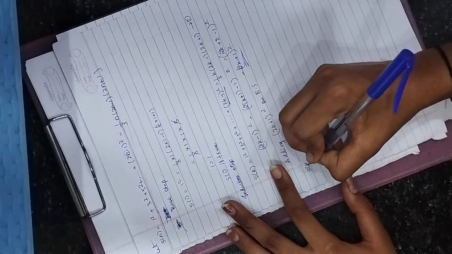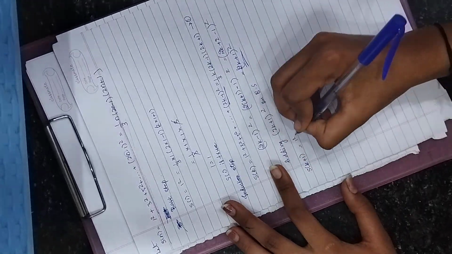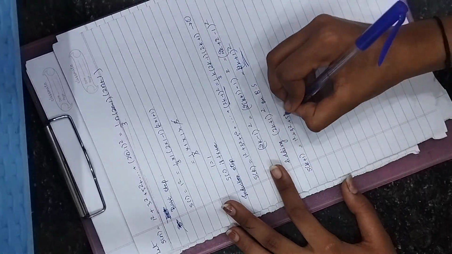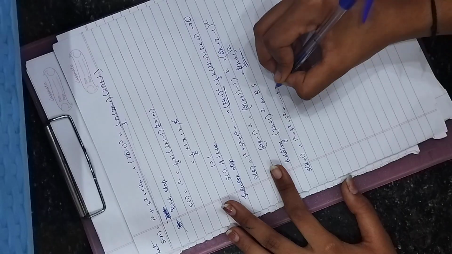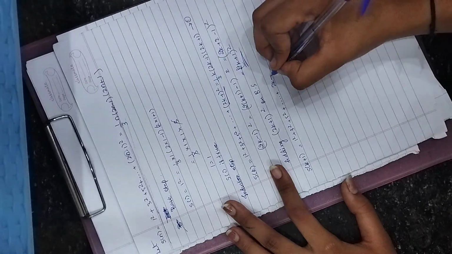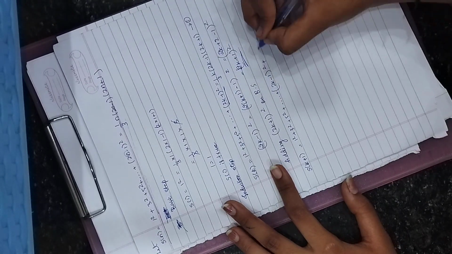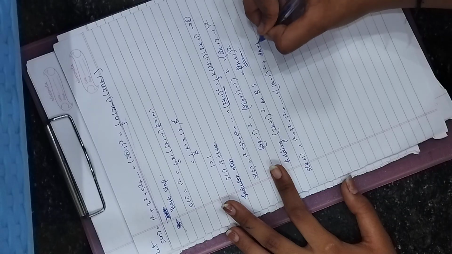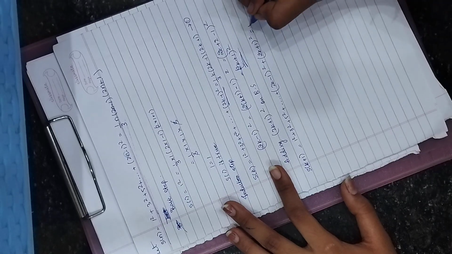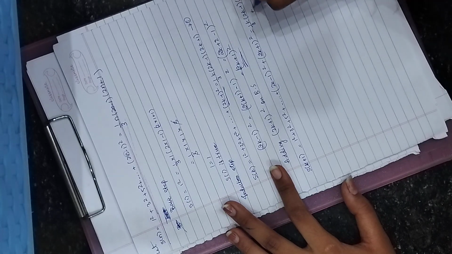S of k plus 1 is equal to 1 square plus 3 square plus 5 square plus up to 2k minus 1 plus 2k plus 1 whole square, which is equal to 1 by 3 k 2k minus 1, 2k plus 1, plus 2k plus 1 whole square.